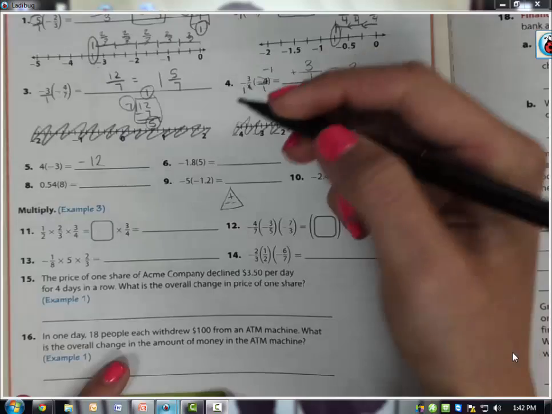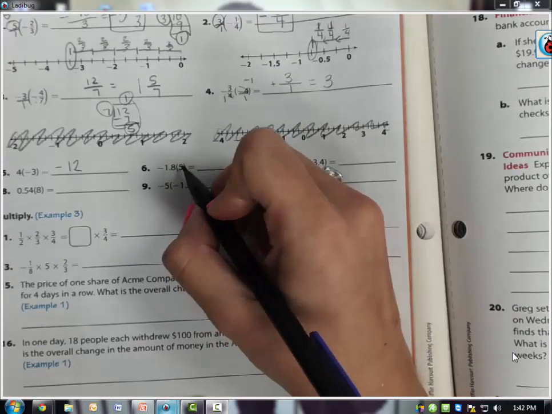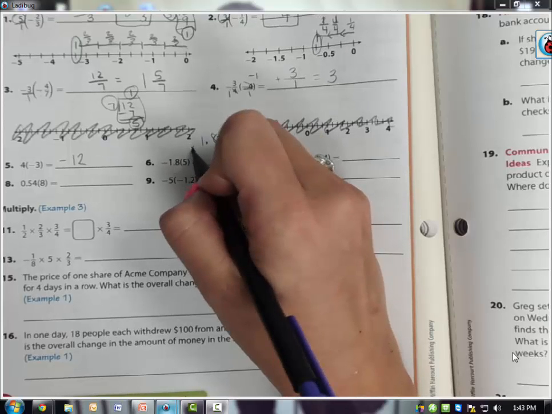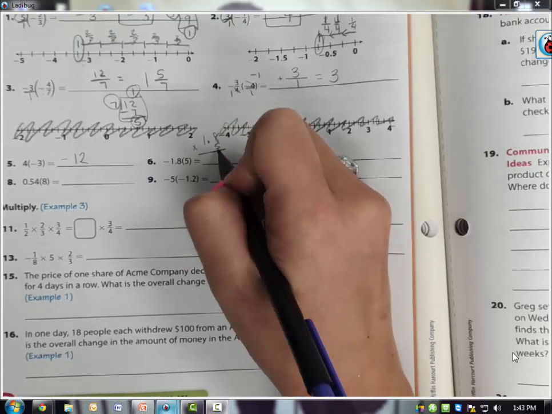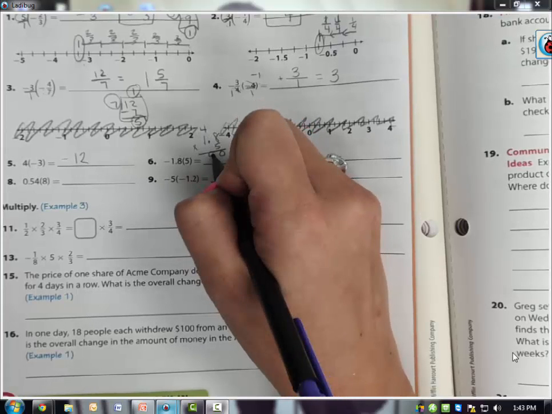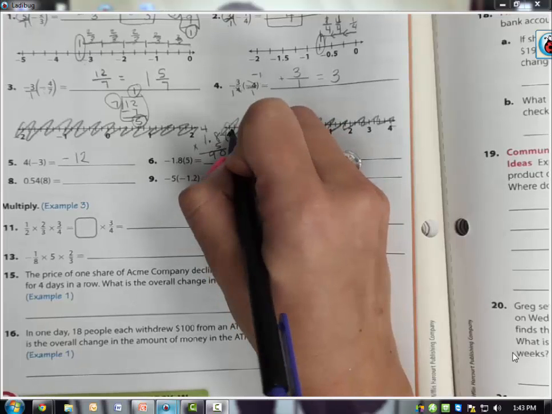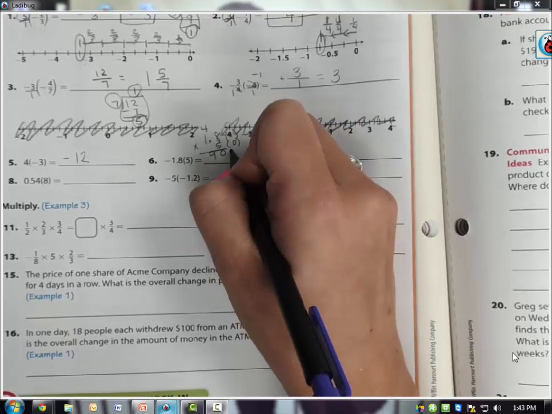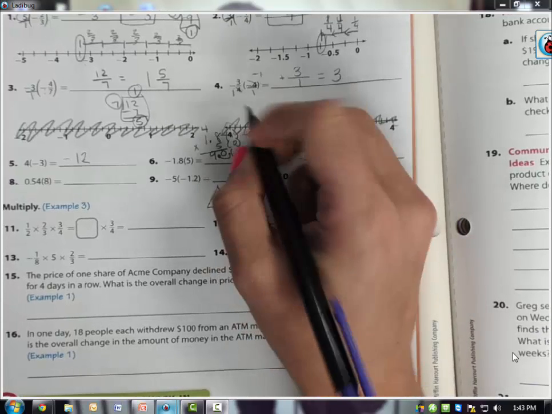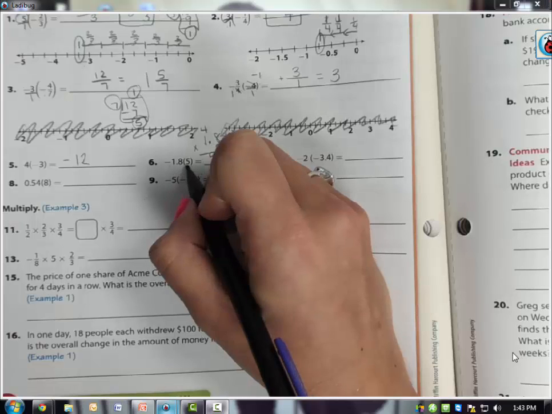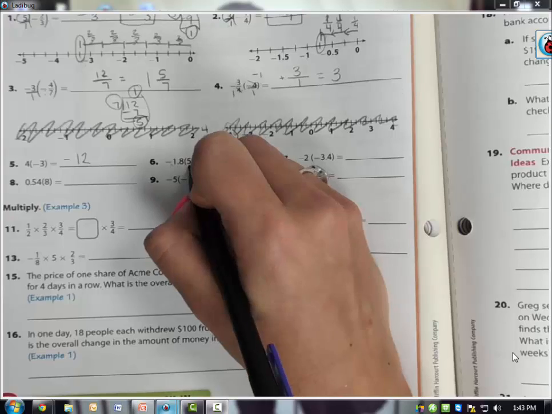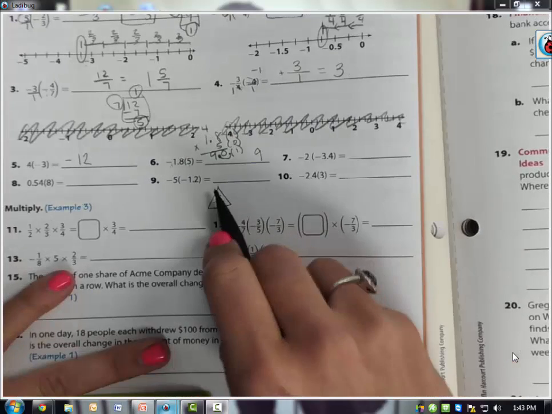Don't forget when we're multiplying decimals. Okay, rewrite your decimal, times it by 5. 5 times 8 is 40. 5 times 1 is 5, plus 4 is 9. You had 1 decimal place here, 0 decimal places here, so in your answer you need to move it 1 decimal place. So, negative 1.8, or 1 8/10 times 5 is 9 wholes, but I have a negative times a positive. So that will give me a good negative. Your answer is negative 9.